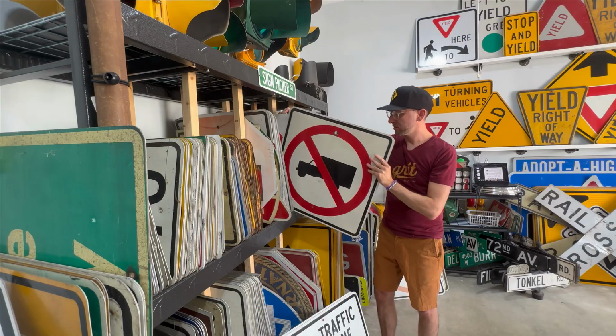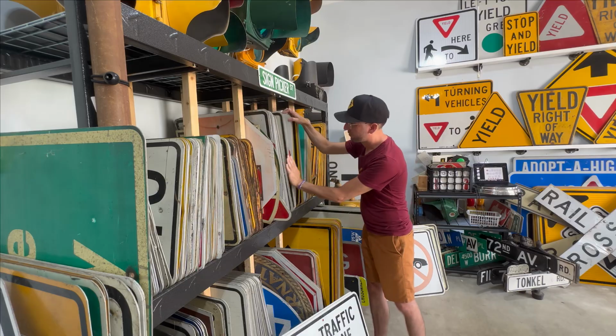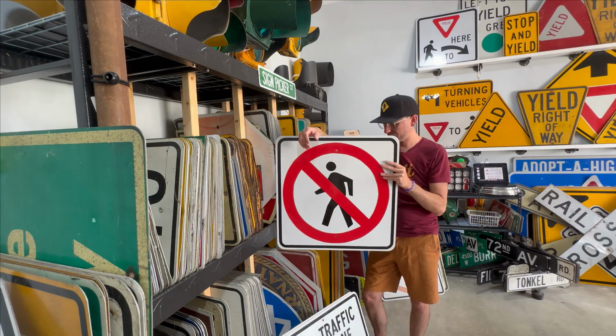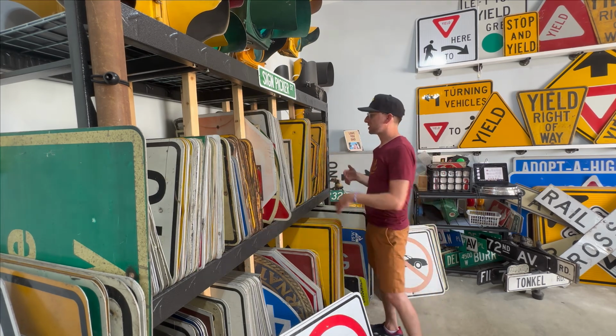Another no truck sign. I don't need another no truck sign, so I'm going to keep this one in the shelves. Selective exclusion, no pedestrians. I have nothing more to say about that one. All right, moving on to this next section.